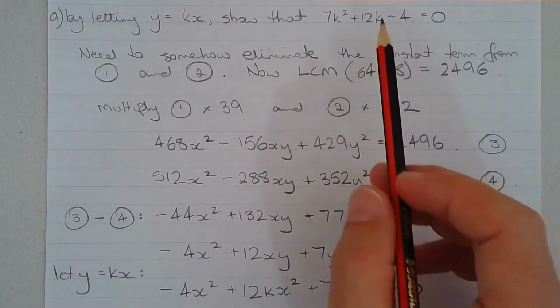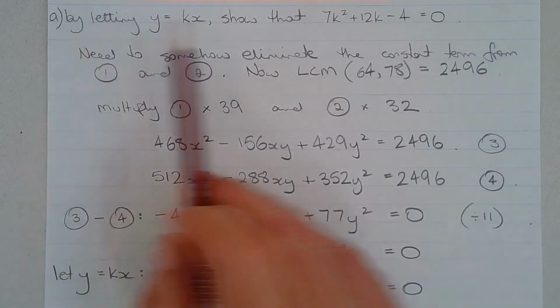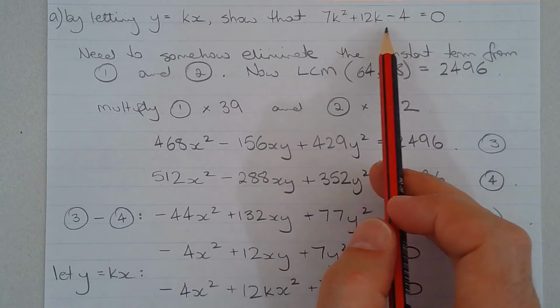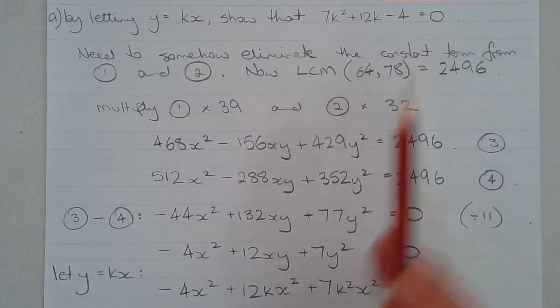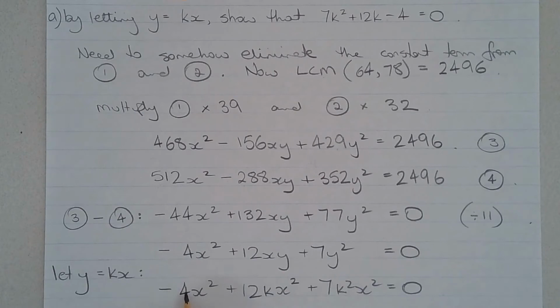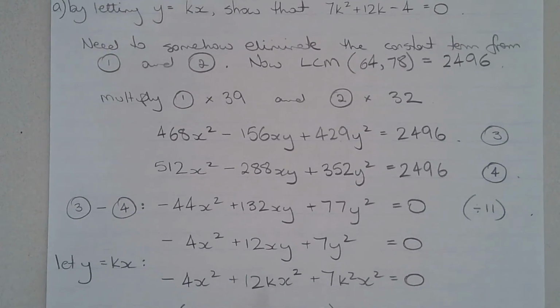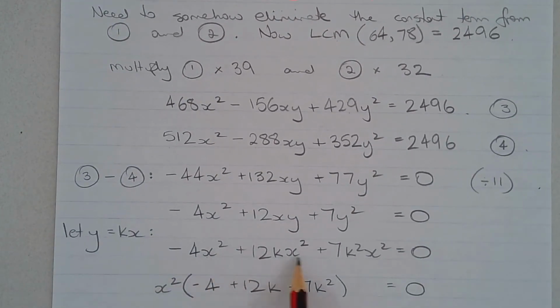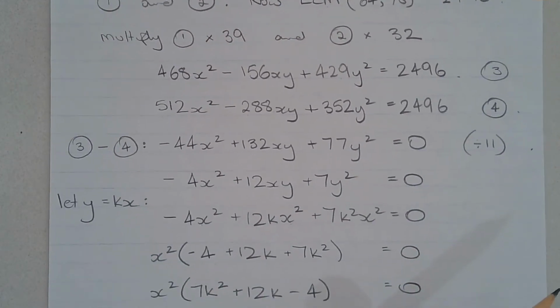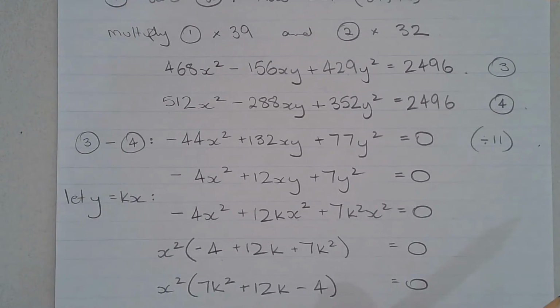If you go back to the first line of part A, it says show that 7k squared plus 12k minus 4 equals 0. 7, 12, minus 4. Can we see that here? There's a negative 4, a positive 12, and a positive 7. So it looks like we've got our coefficients. Now factorize out x squared, because that's a common factor, and you end up with negative 4 plus 12k plus 7k squared equals 0. I'm going to rearrange that to look like the quadratic in the first line of part A: x squared outside of 7k squared plus 12k minus 4 equals 0.